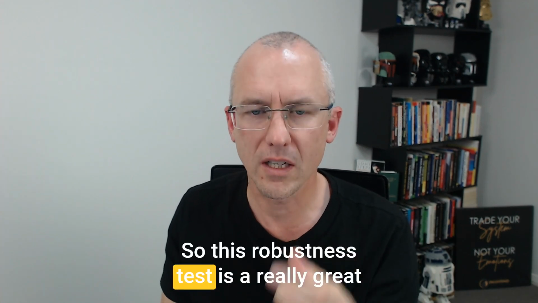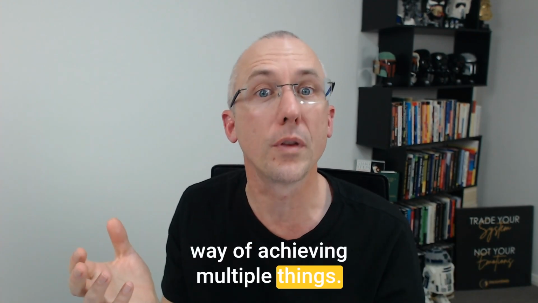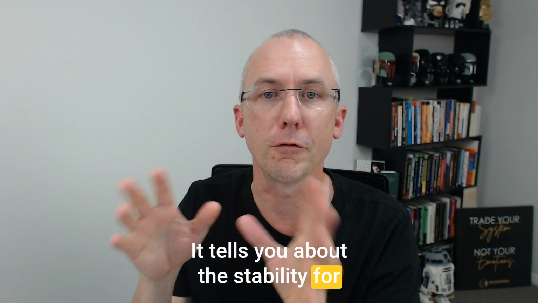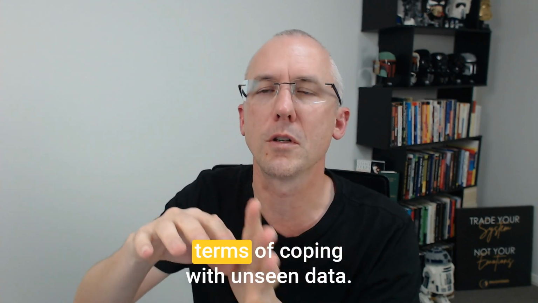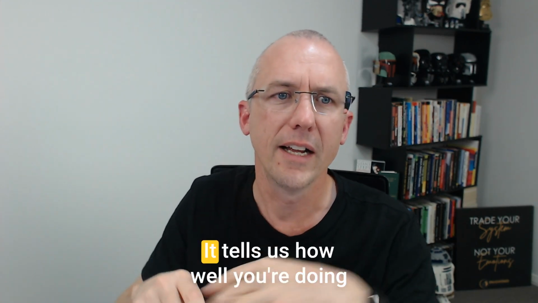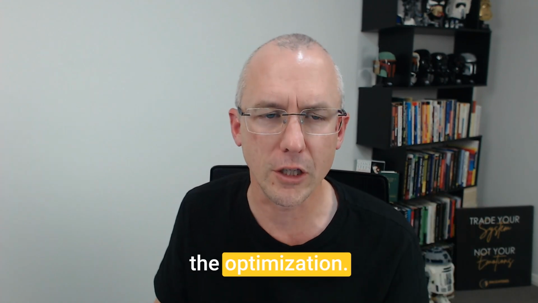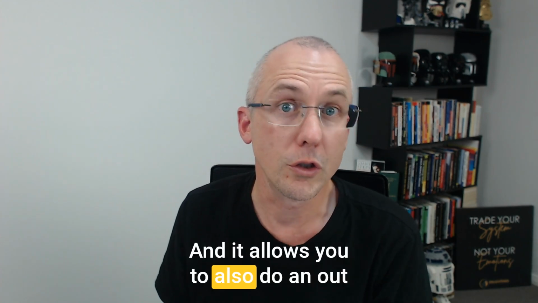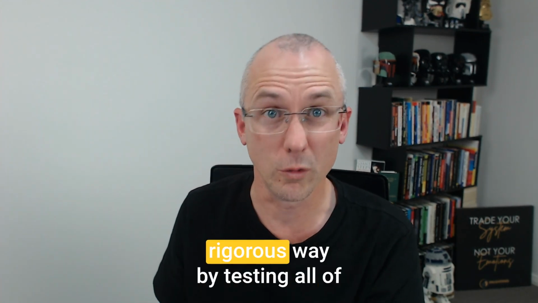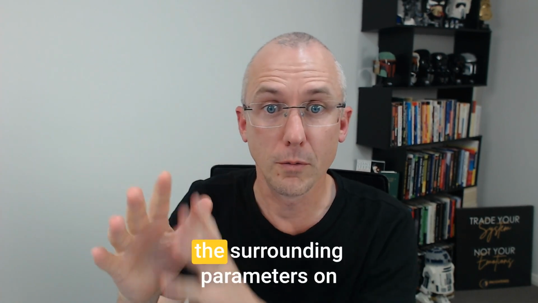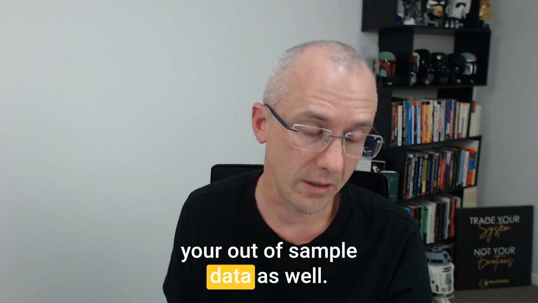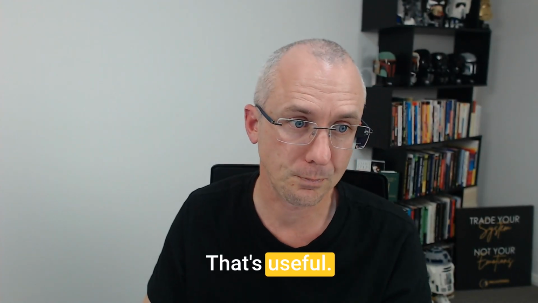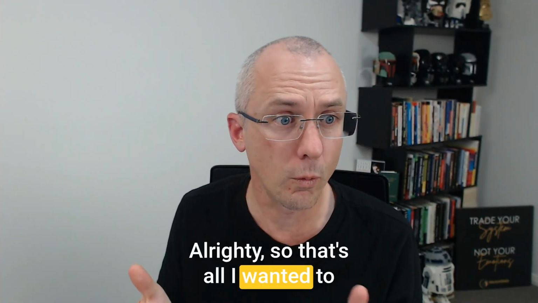So this robustness test is a really great way of achieving multiple things. It tells you about the stability, the robustness of the system in terms of coping with unseen data. It tells us how well you're doing the optimization. It tells us whether or not there's some performance cliffs and so on. And it allows you to also do an out-of-sample test in a much more rigorous way by testing all of the surrounding parameters on your out-of-sample data as well. That's useful.